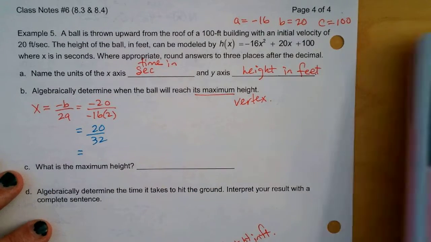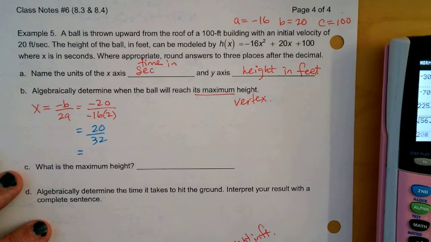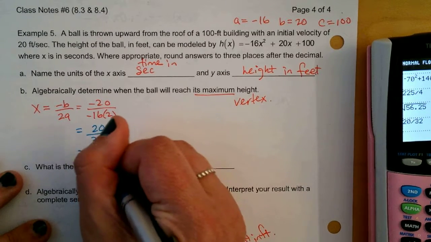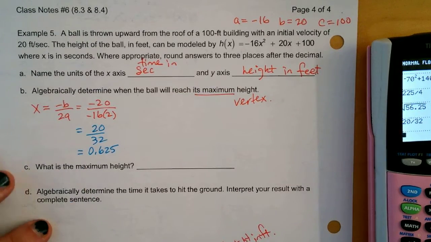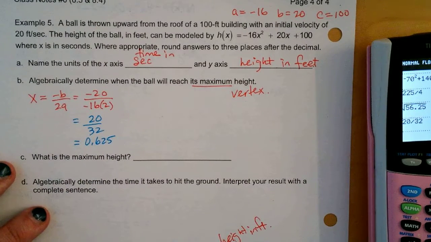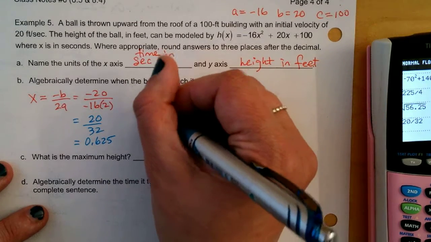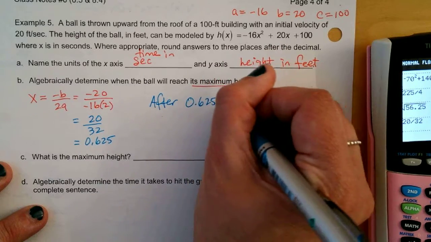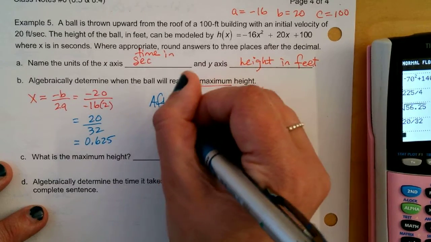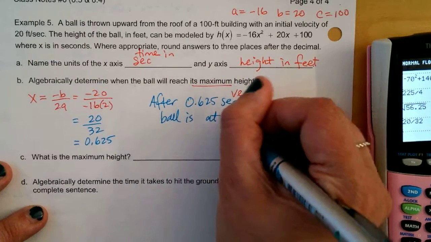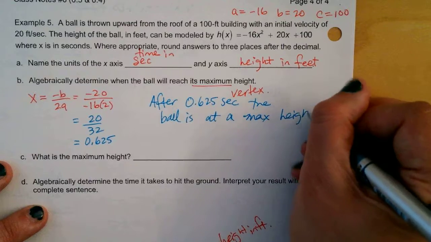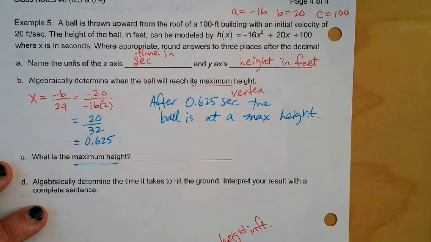And let's make it into a decimal. So 20 divided by 32 equals 0.625, or you could reduce the fraction either way. So algebraically to determine when, and then of course we want to answer it in a sentence. After 0.625 seconds, the ball is at a maximum height, and we want to actually find out what that maximum height is.